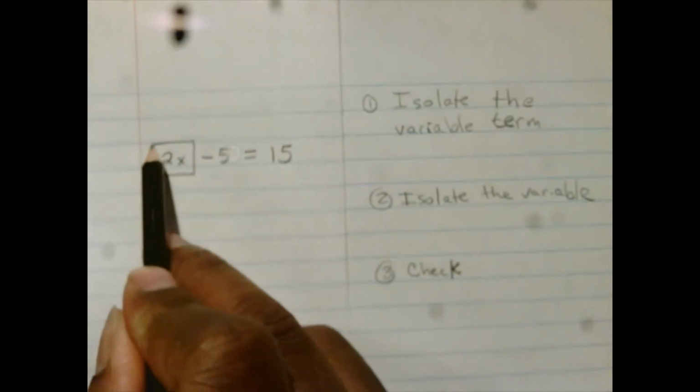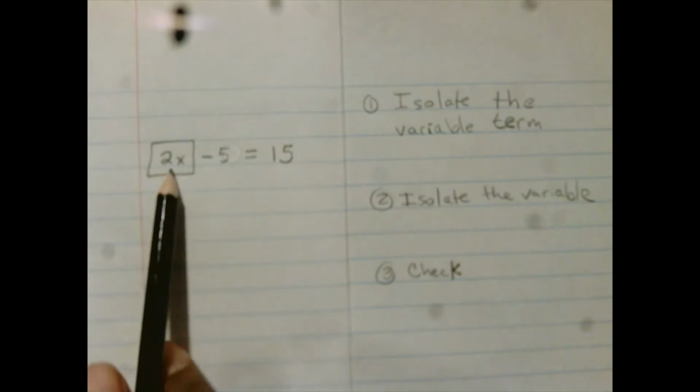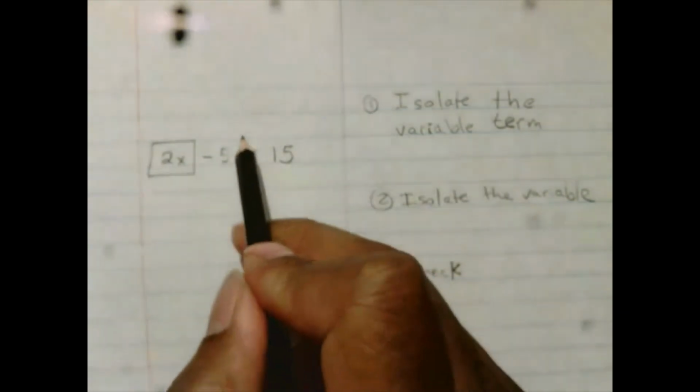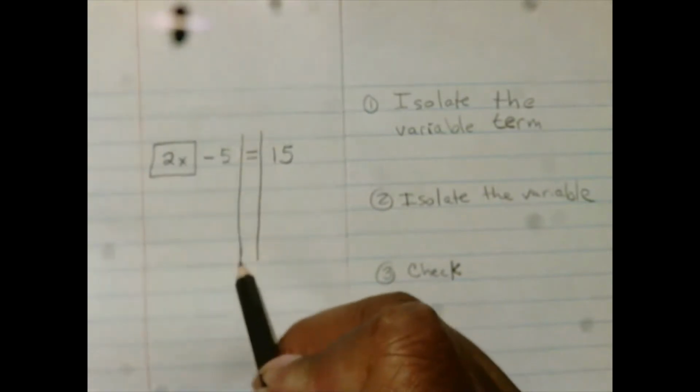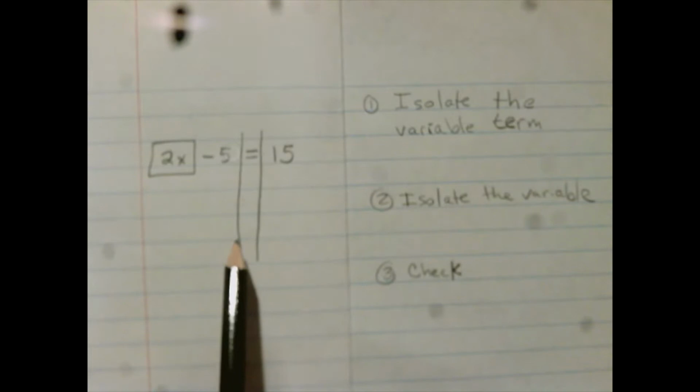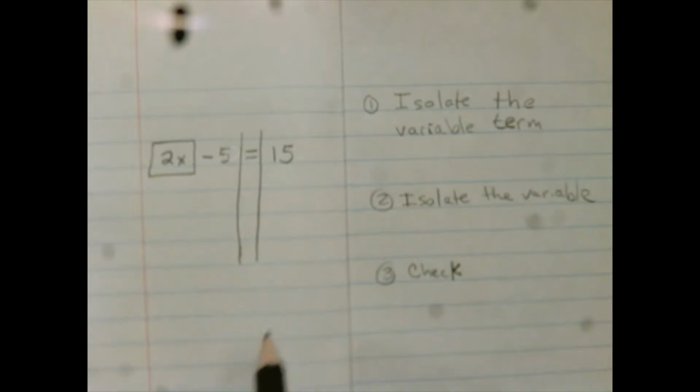Your variable term is your variable with whatever's happening to it. In this case, we're multiplying by 2. So we want to get this variable term, 2 times x, by itself. So we split the left and the right side of the equation. You should always write this down while you're learning this skill to make sure that you realize there are two separate sides. And whatever you do to the left, you must do to the right.